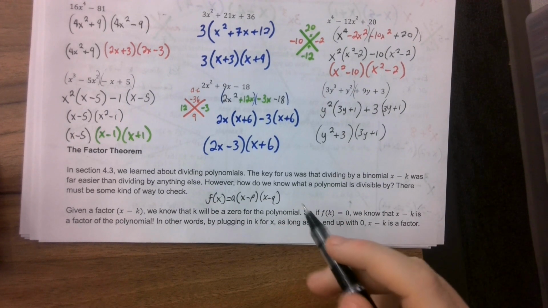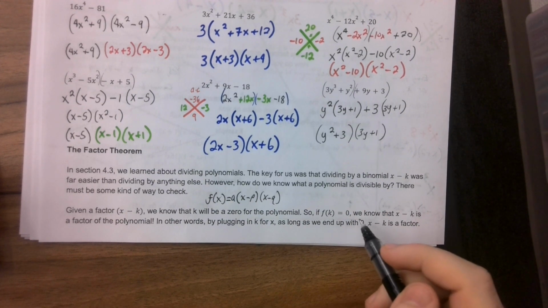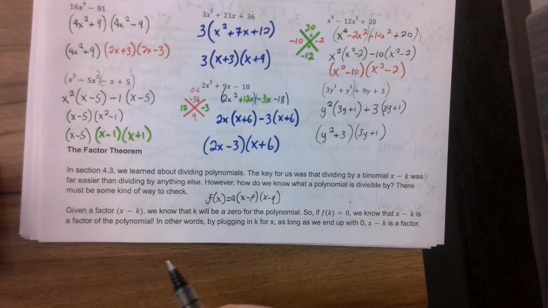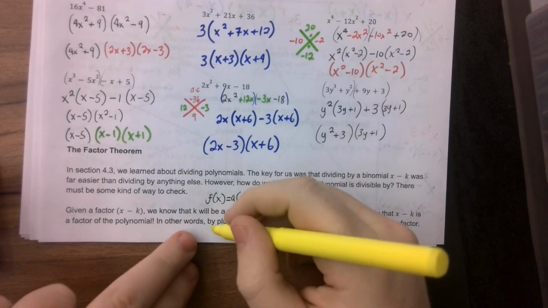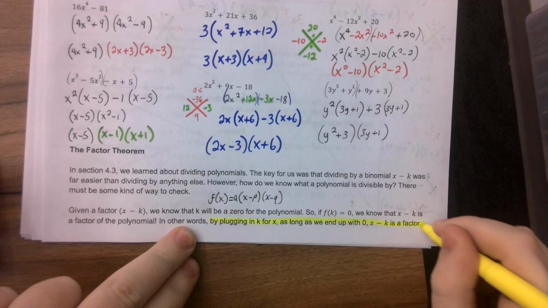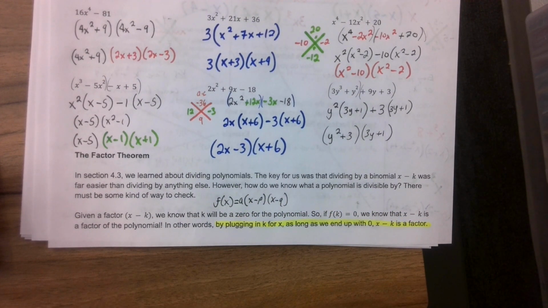So if we can set f of k equal to 0, we'll know that x minus k is a factor. In other words, and here's the key here, by plugging in k for x, as long as we end up with 0, x minus k is a factor. That's a lot of variables, but let's see it in practice.